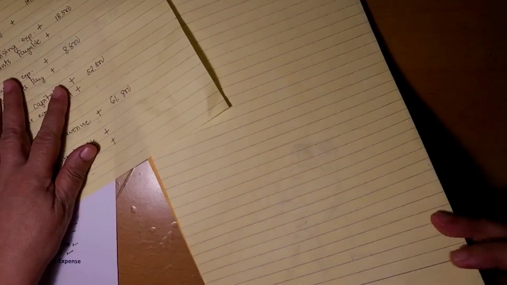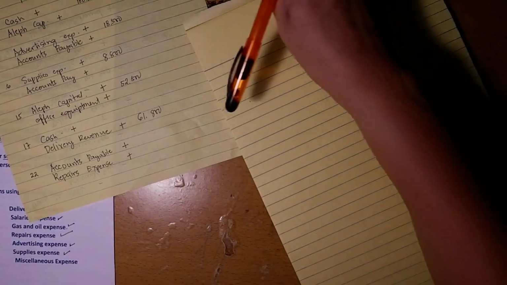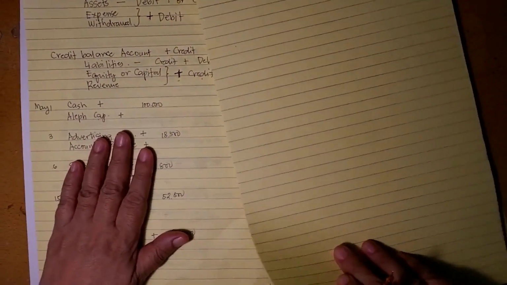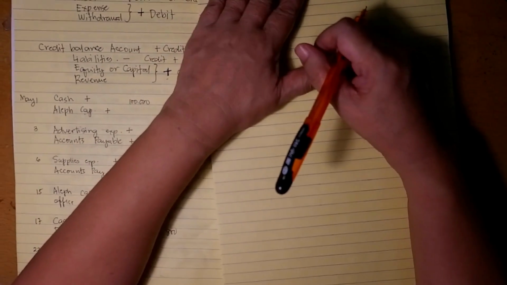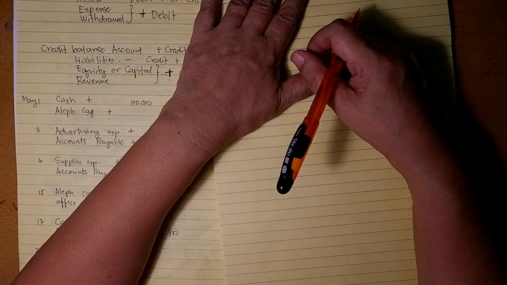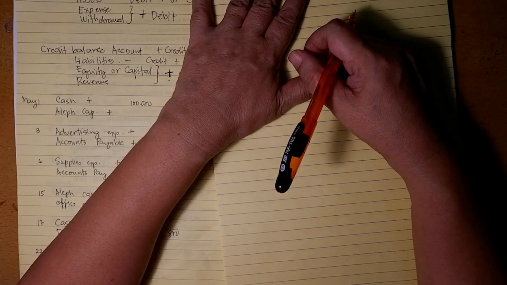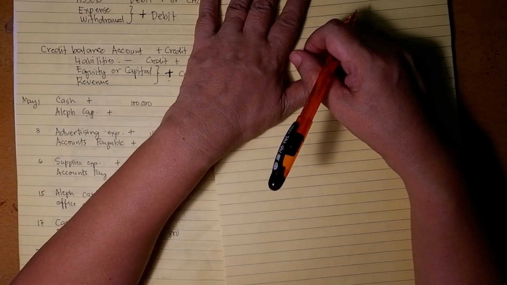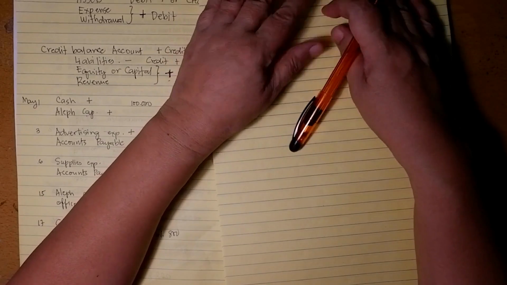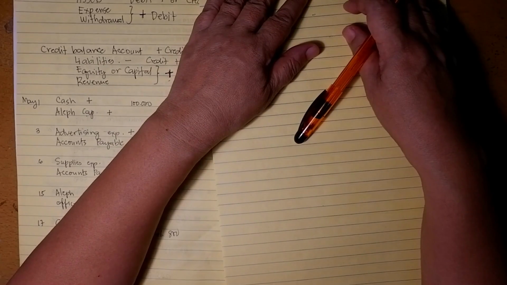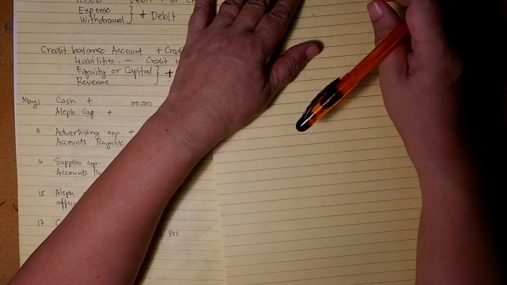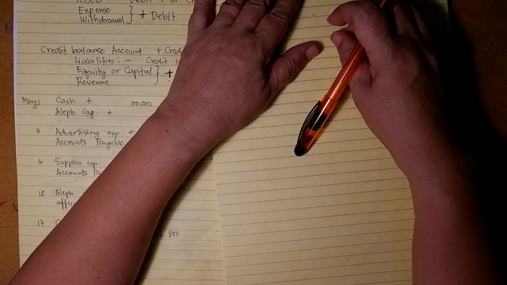To write our debit and credit, by the way, for every business transaction, two or more accounts were affected. It should not be only one account. It is always two or more accounts. It can be asset and liability, liability and expense, asset and capital, revenue and asset.